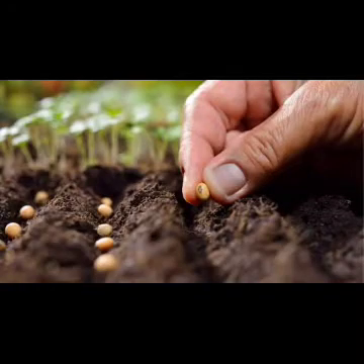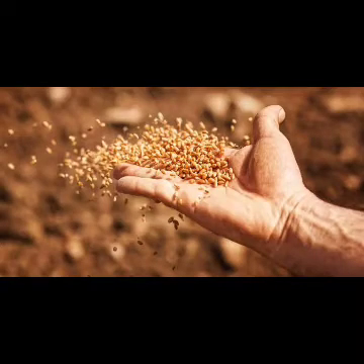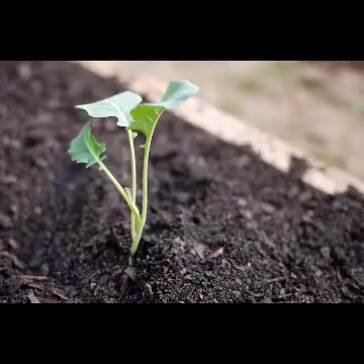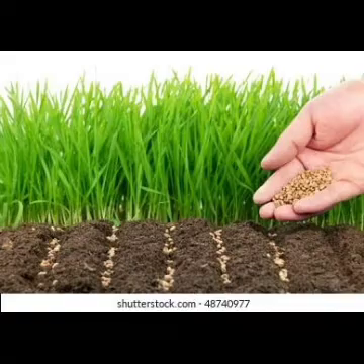Today, let us talk about seed sowing methods of crops in agriculture. So, what is sowing? Actually, sowing is an art of placing seeds in the soil at a particular depth for good germination of the seeds. Sowing plays a major role in agriculture.